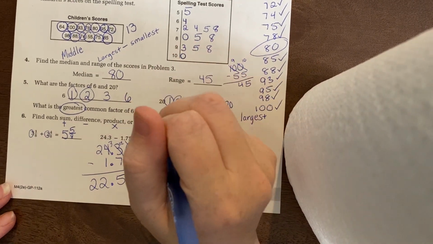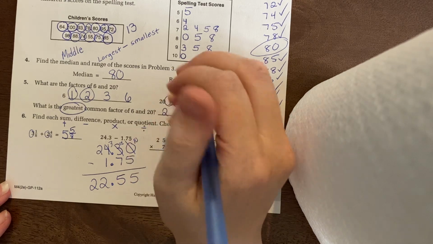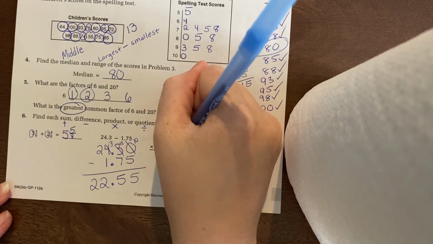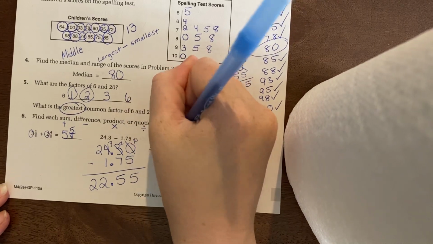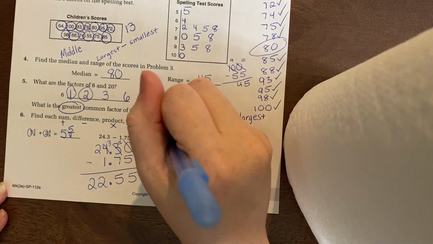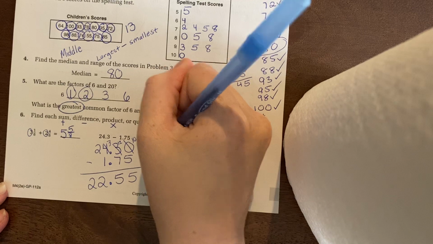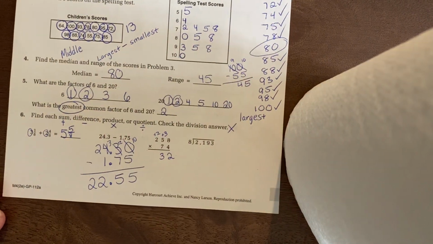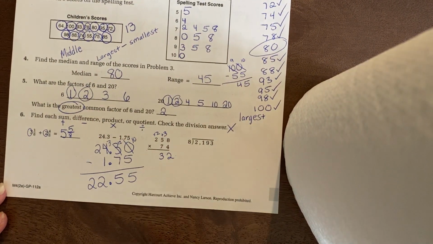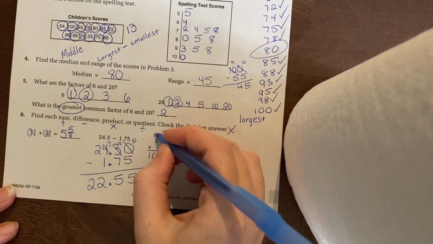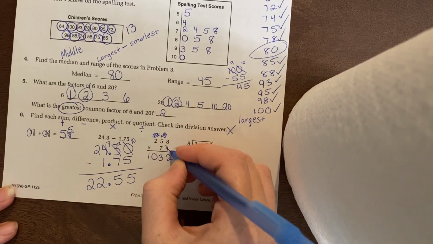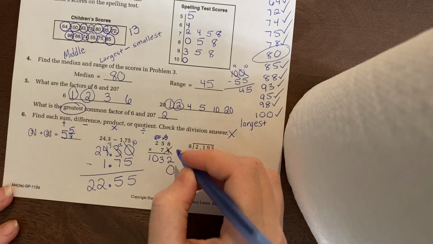8 times 4 equals 32. Write my 2, add my 3 to the top. 5 times 4 equals 20, plus 3 is 23. Write my 3, add my 2 to the top. 2 times 4 is 8, plus 2 is 10. Now I need to reset my problem. Cross off what I've already used, cross off that 4, and write my 0.